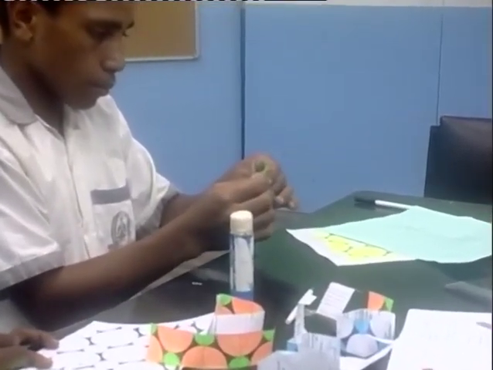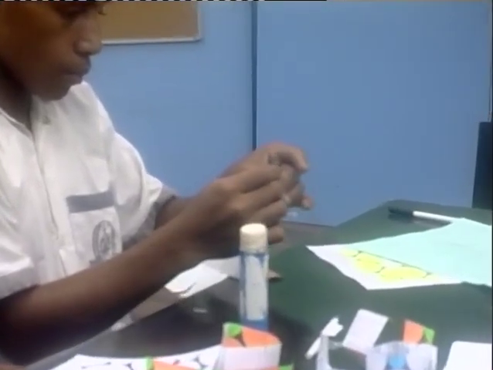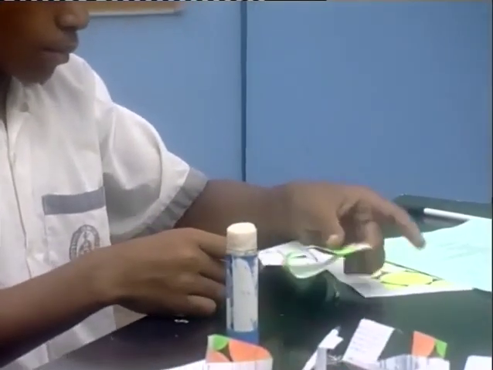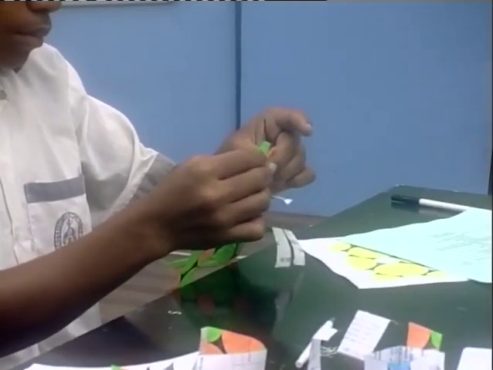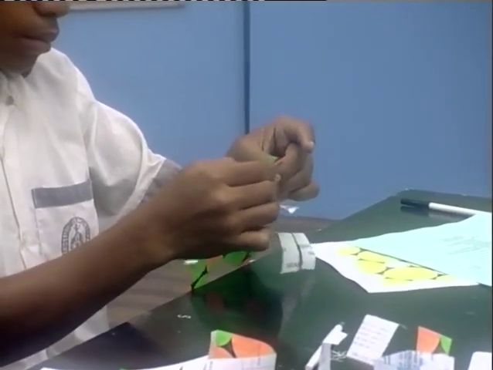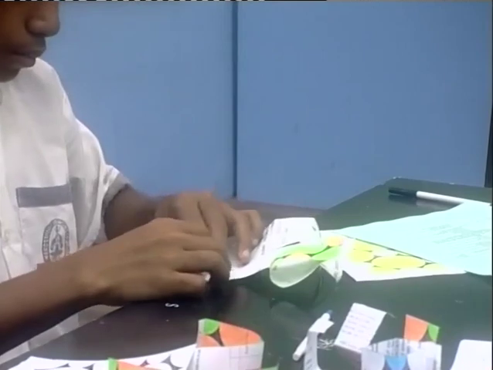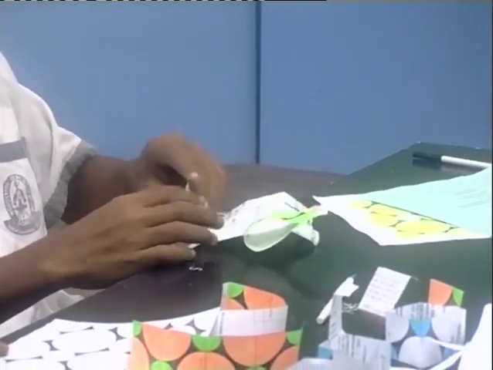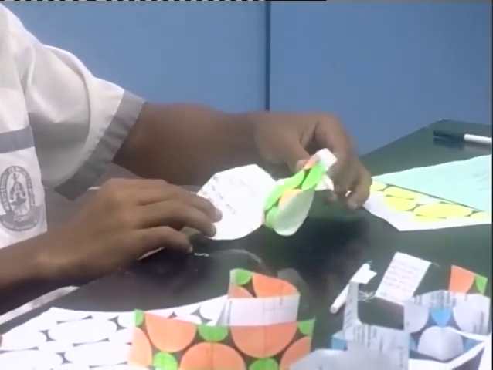Where it says glue, you place the glue here and then you go this way. And this one overlaps. Okay. That's why I said fold where the dotted lines are.